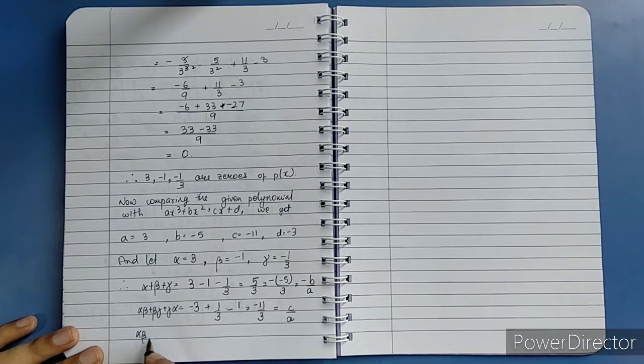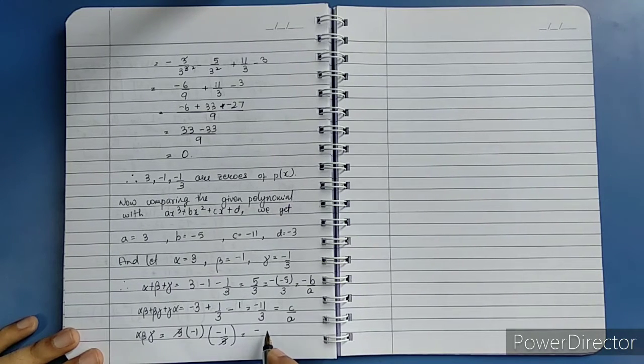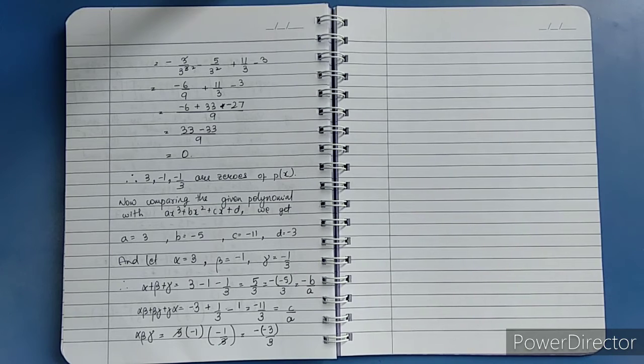And alpha beta gamma is equals to 3 into minus 1 into minus 1 by 3. This cancels off. We have a 1. 1 we can also write as 3 by 3, and we can write this as minus of minus 3 by 3. So the value of this is also 1.